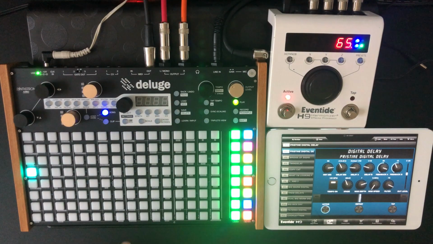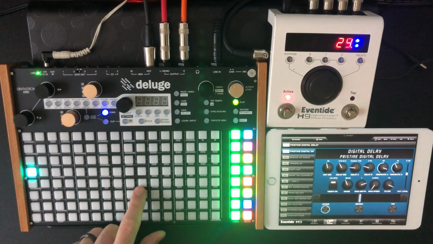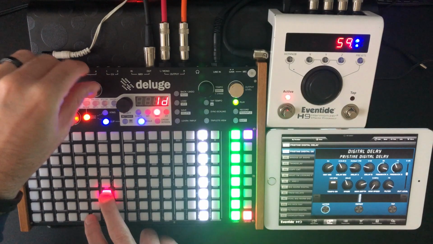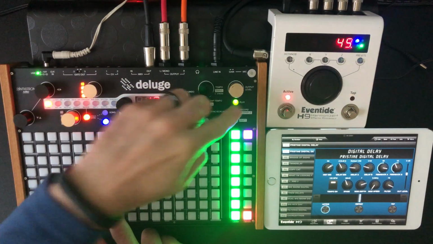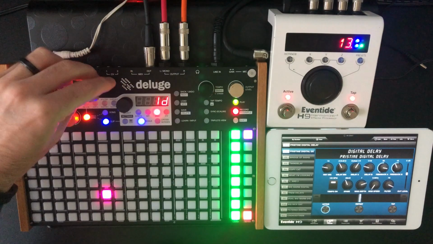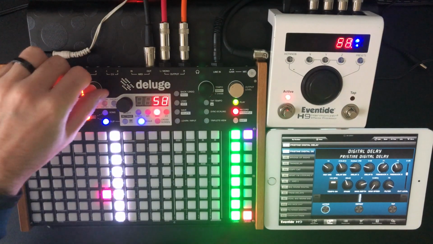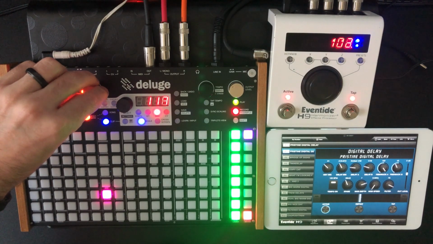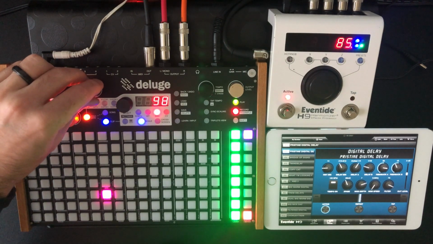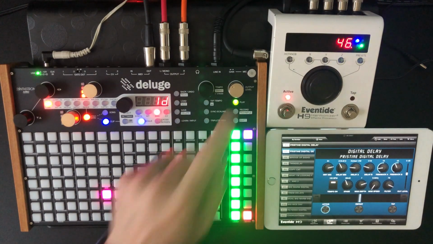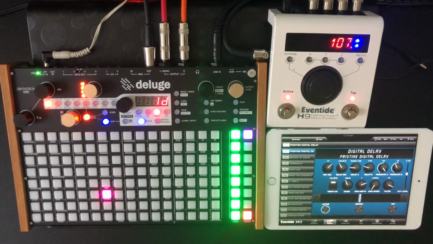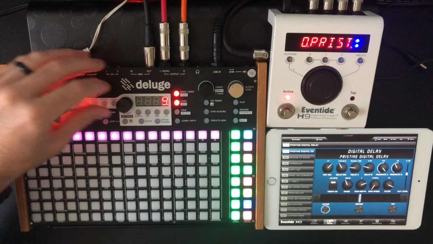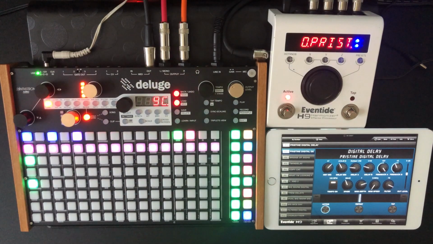So we can just kind of build up by going to the song and selecting different channels. We can start to automate, or we can do it in real time like I was saying before here. And now we're tweaking the feedback level. It just opens up a lot of different possibilities for sound design, or there's all kinds of stuff you could do with it.